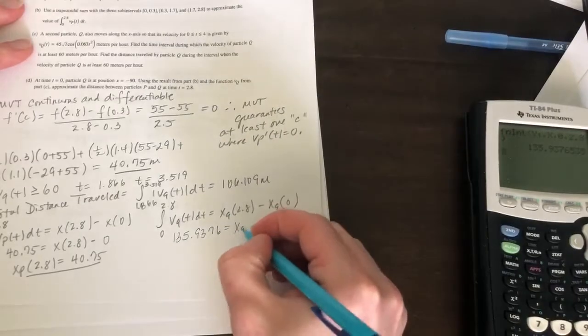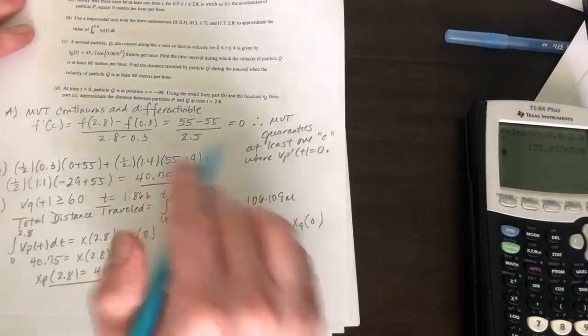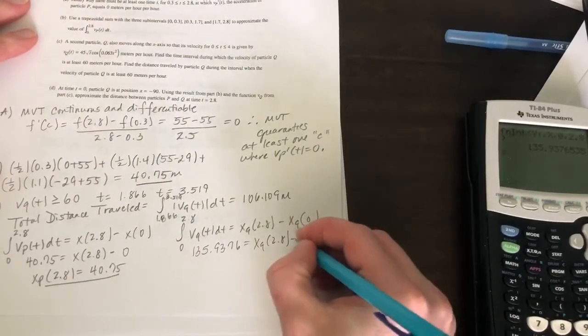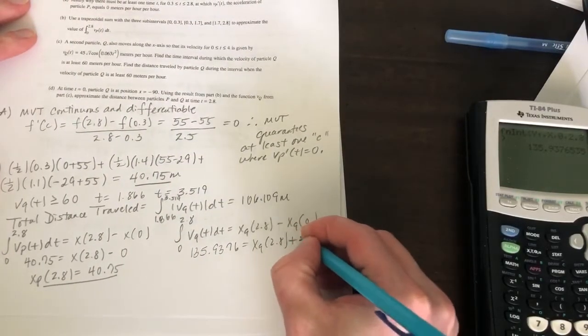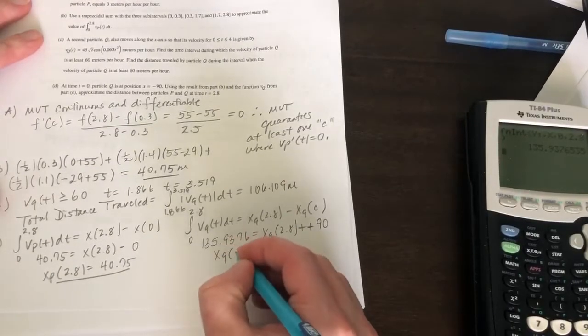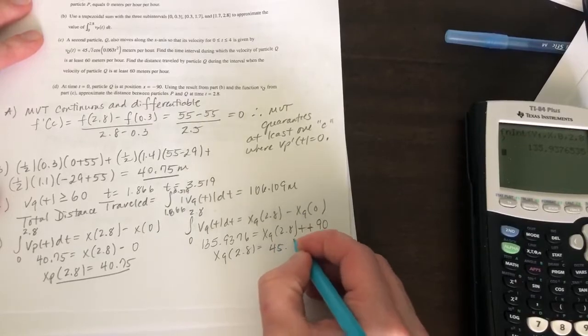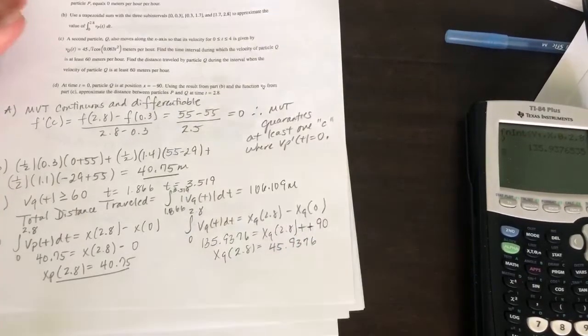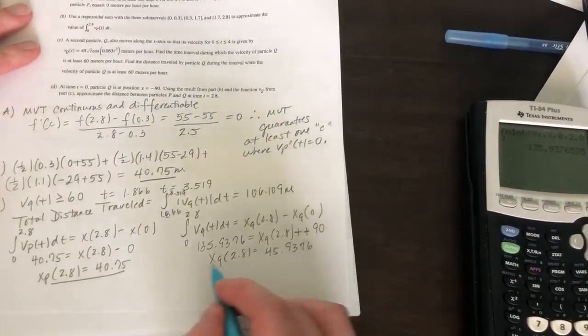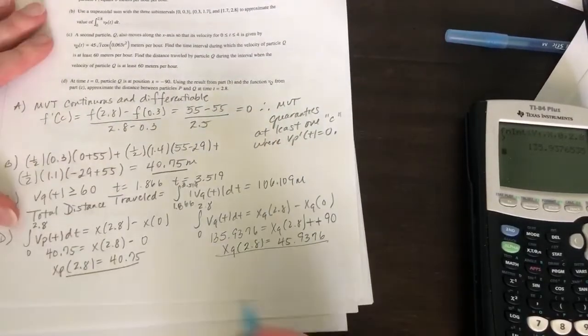Okay, xq of 2.8 is what we're looking for. xq of 0 says it has a position of negative 90. So I'm going to end up subtracting that to the other side, so you get 45.9376. I want to know the distance between these two particles right here, so I'm going to subtract them.